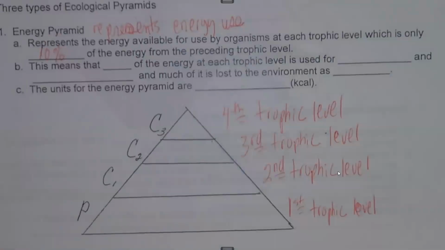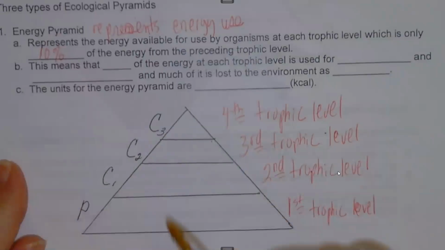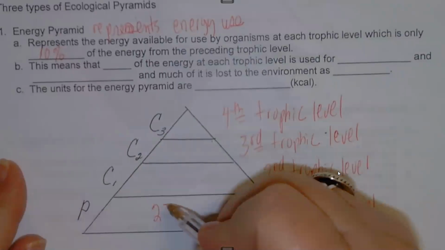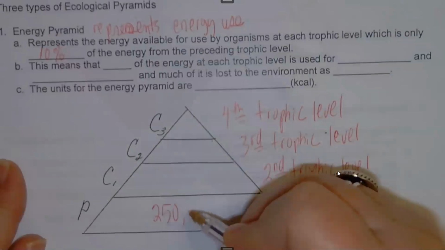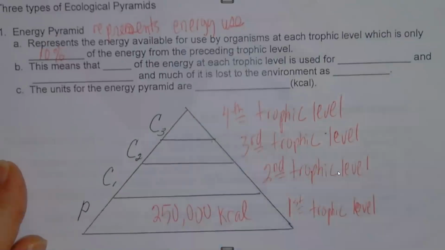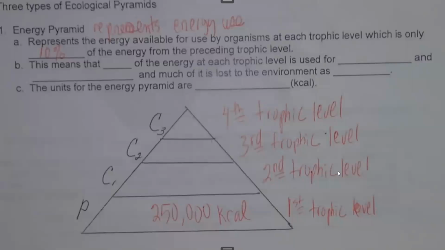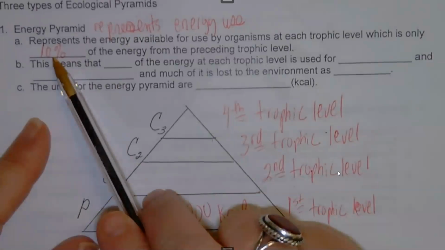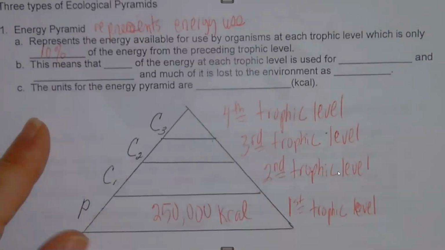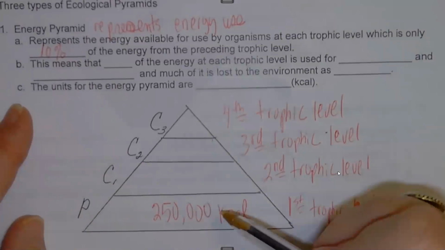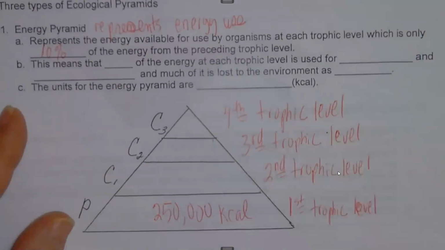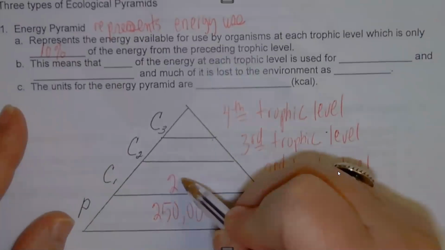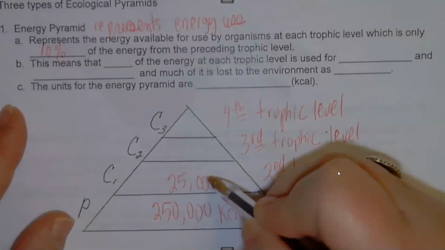All right, so let's say that down here where we had a bunch of producers, let's say that they had 250,000 kilocalories of energy. That's just a random number, but kilocalories are calories, but kilocalories are larger, a measurement of energy. So each time we move up a trophic level, we lose some energy. We only have 10% of that energy move up. So what we're basically doing is we're dropping a zero. So from first trophic level to second trophic level, we go down to 25,000 kilocalories.